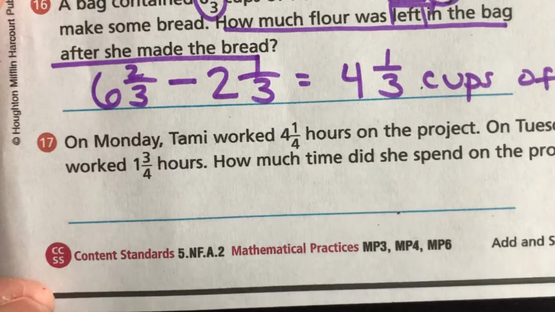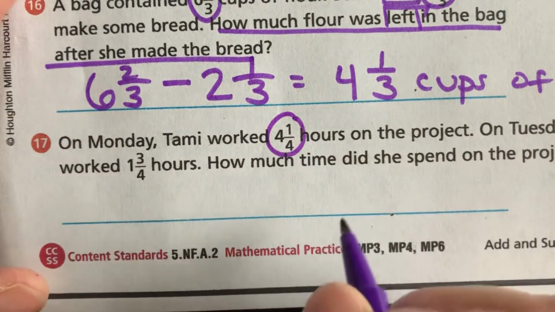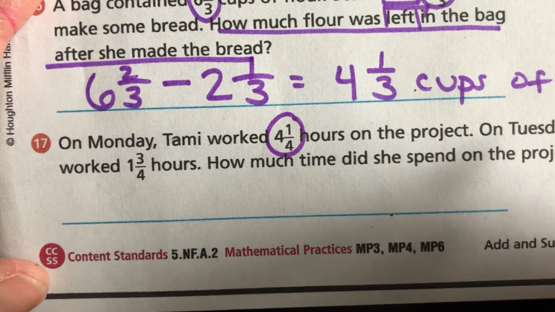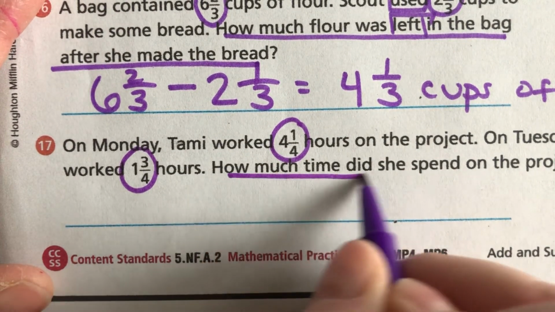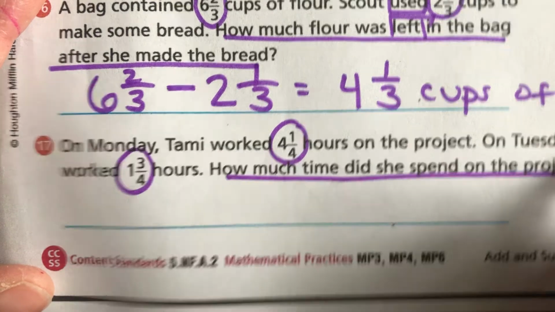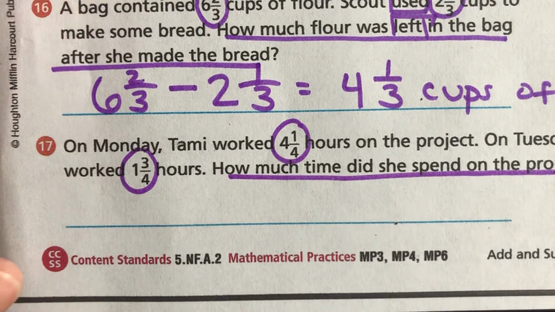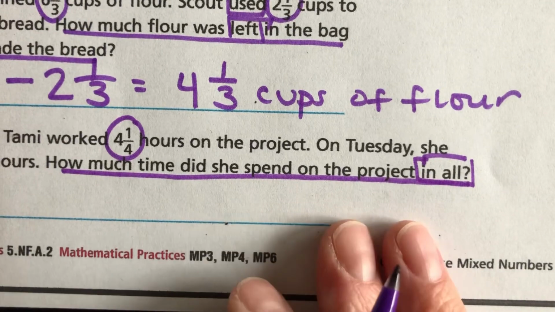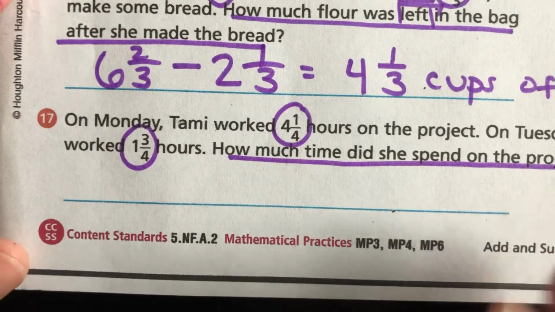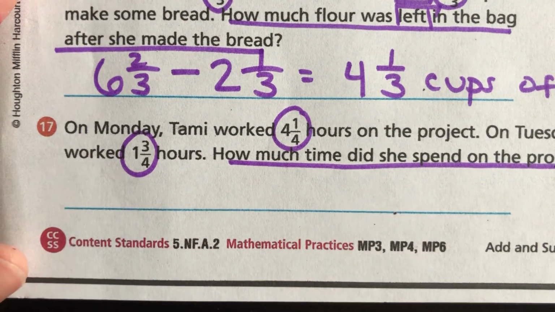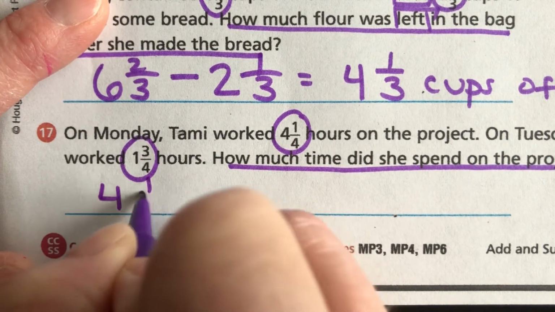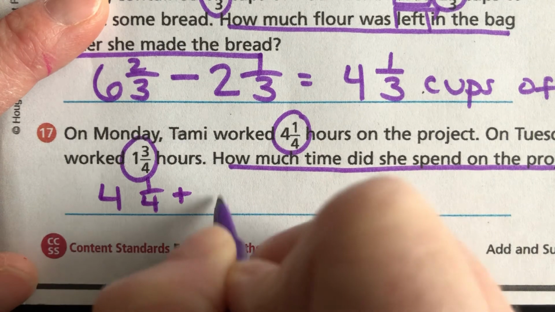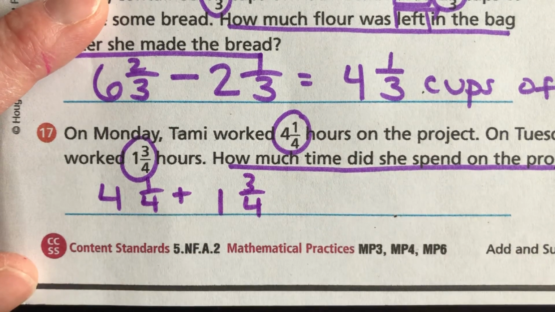On Monday, Tammy worked 4 1/4 hours on a project. On Tuesday, she worked 1 3/4 hours. How much time did she spend on the project in all? Boxing those keywords. How much project time did she spend in all? Well, she spent 4 1/4 and another 1 3/4. So if I want to know in all, that means I want to add those together. So my equation would be 4 1/4 plus 1 3/4.